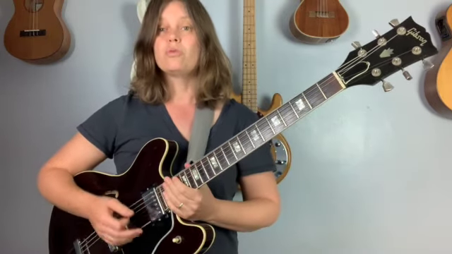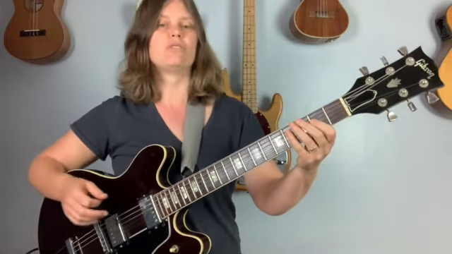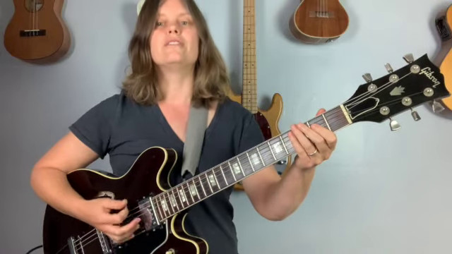We're going to go through our 12-bar blues in the key of A, which we talked about last time. We do a little shuffle rhythm. So what we're going to do, we're just going to play power chords, and then I'm going to show you how to add to that. So here we go. 1 and 2 and 3 and 4.